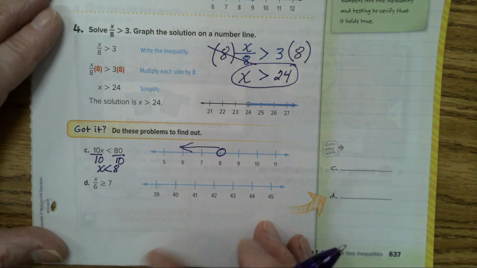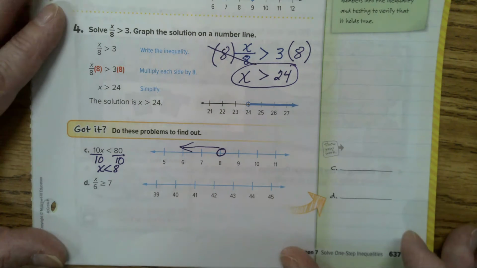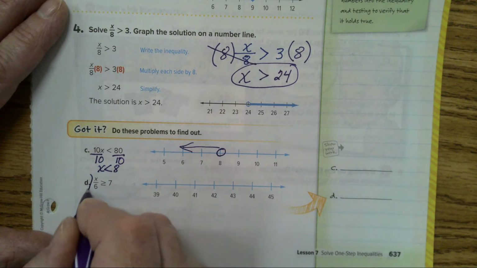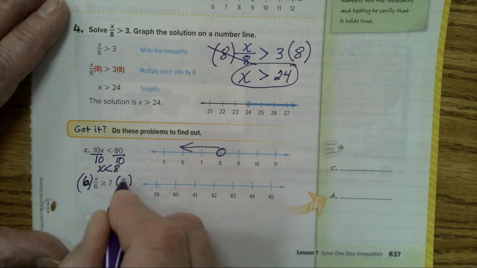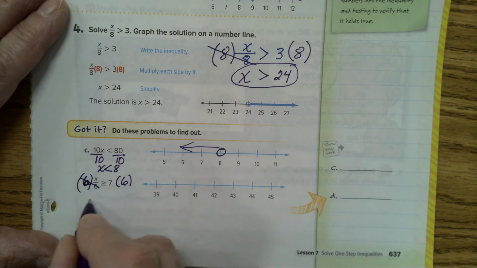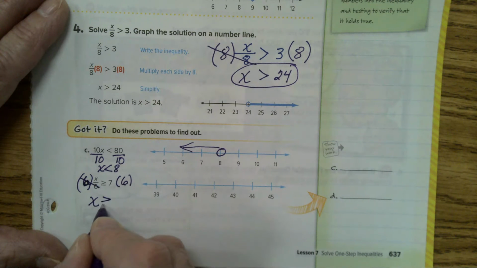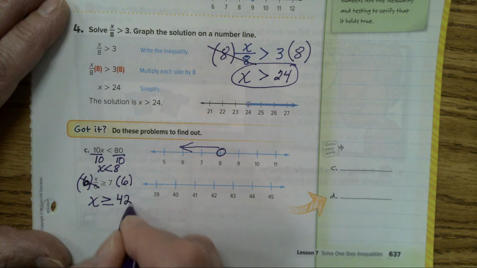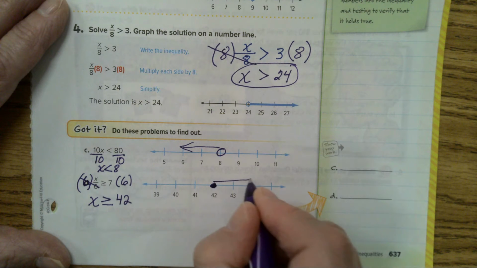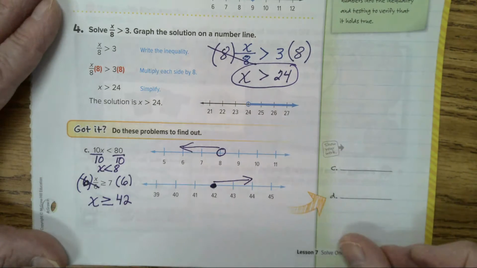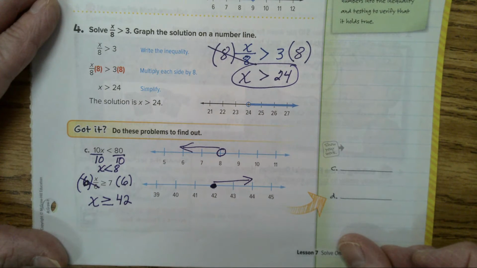Now, to undo dividing by 6, what are we going to do? Okay, and Mrs. Robertson just does it like this, and I'll make that D turn into a 6. x is greater than or equal to 42. Closed circle, going to the right. Any questions on that? You're all pretty good?